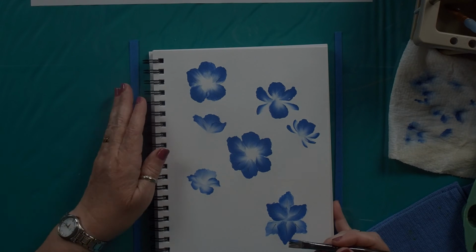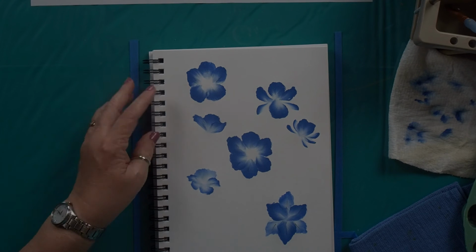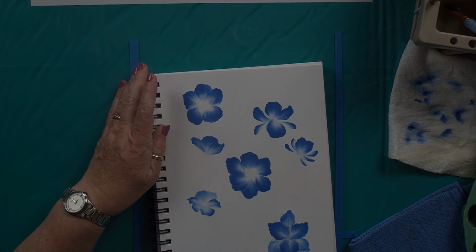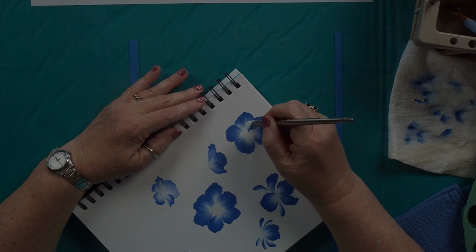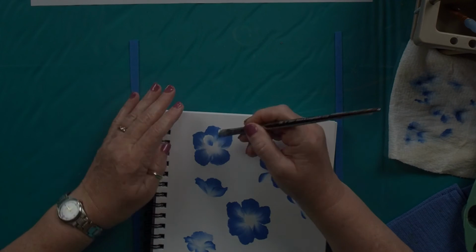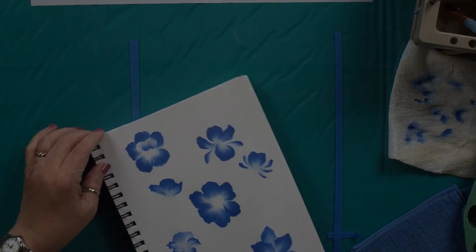So if I were going to come back and do a detail on this one, I'm actually going to flip the colors just because I want it to stand out a little bit more. And I would put some secondary petals inside that.